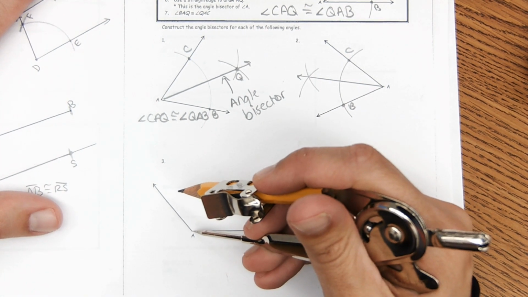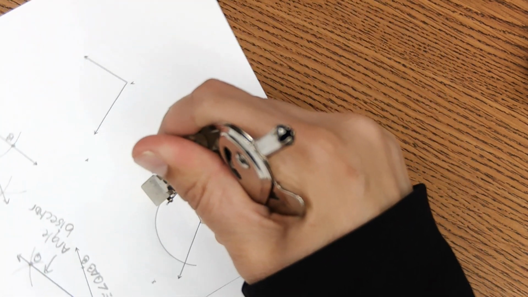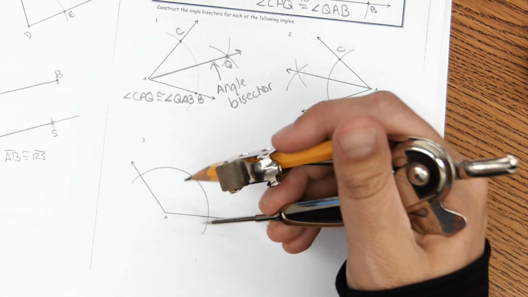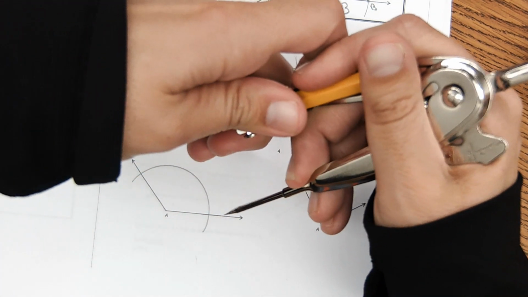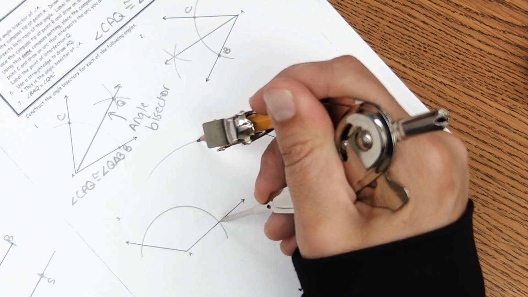Okay, number 3, same thing. For number 3, if I use the same measure, it won't quite reach, so I need to open it up a little bit, make it a little bit bigger, and then it'll reach. Let's see, so do this.